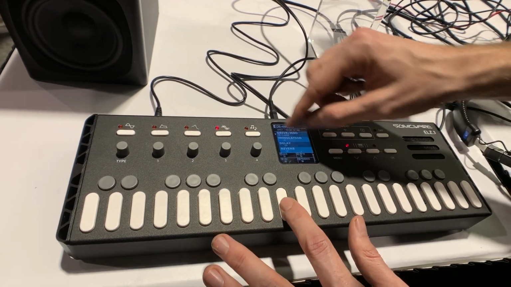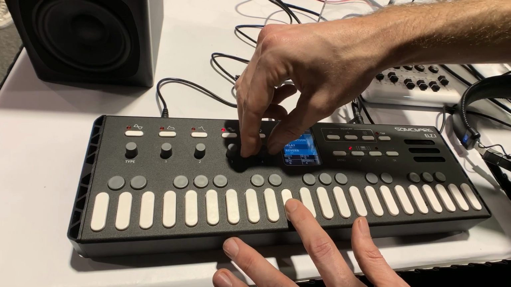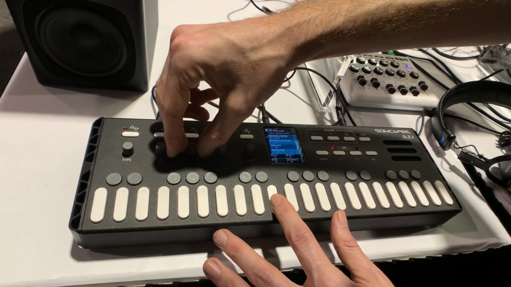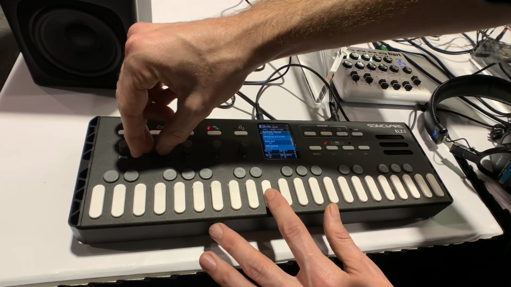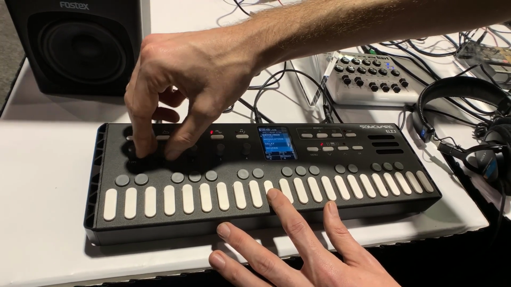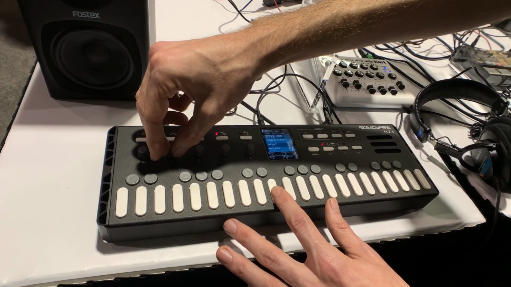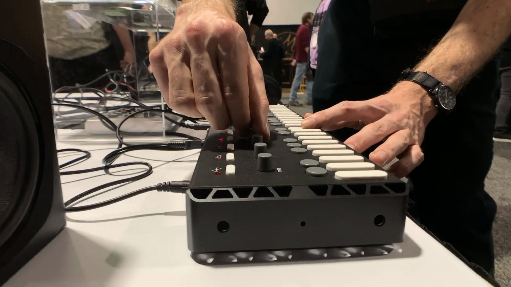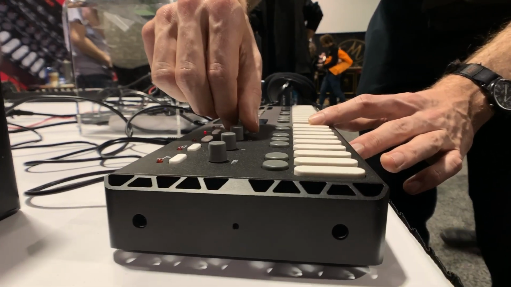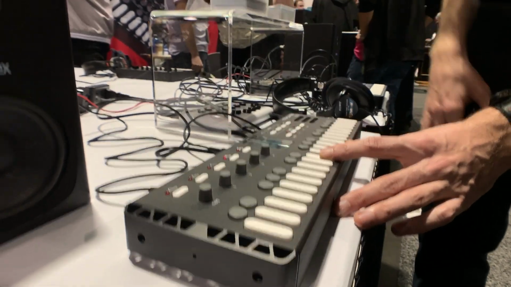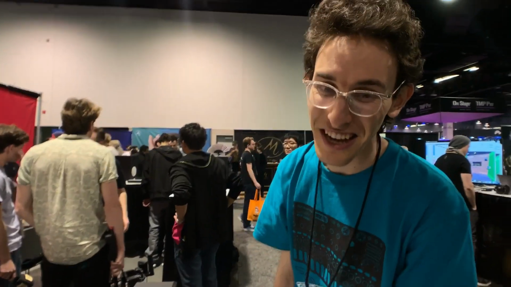So I can dial it in, and then affect the mix. And that's only one effect slot. So this thing gets really wild, really fast.